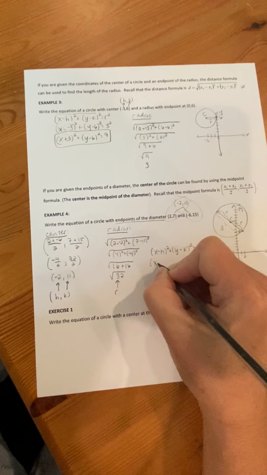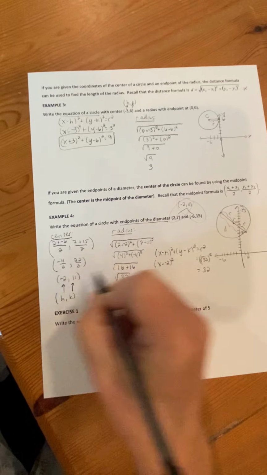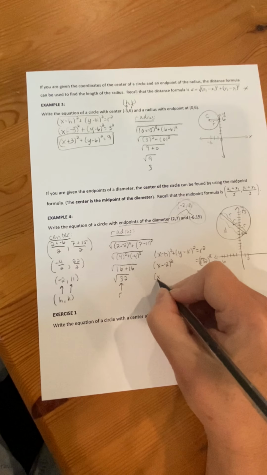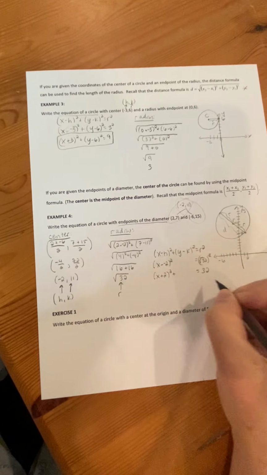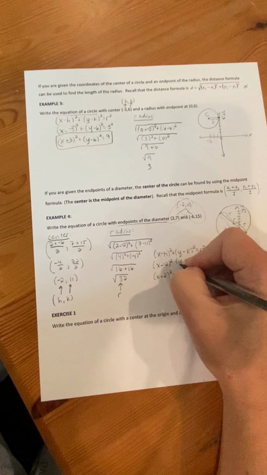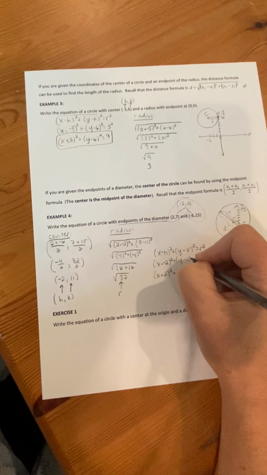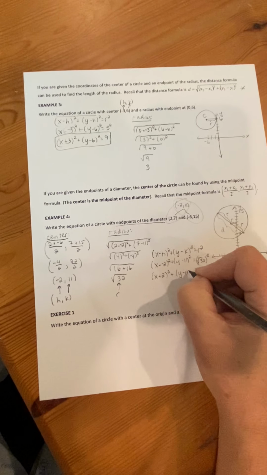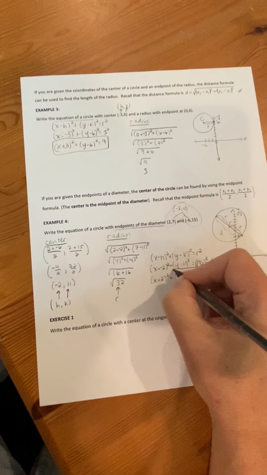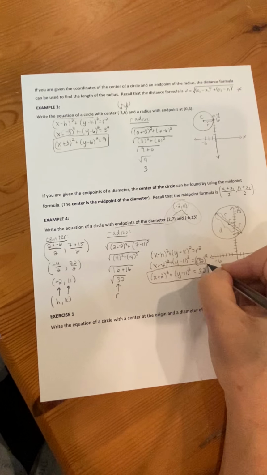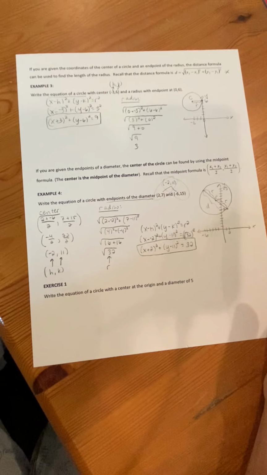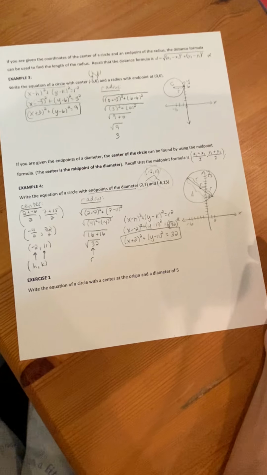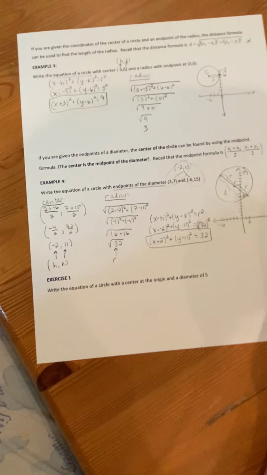Okay, so now I've got x minus negative 2 quantity squared. That's turned into x plus 2 quantity squared. Then I've got y minus 11 quantity squared. Then I'm going to add to x plus 2 quantity squared, and that just stays just like that. So there you go. There's your equation of your circle. All right. So as far as new information is concerned from this lesson, this is pretty much it.